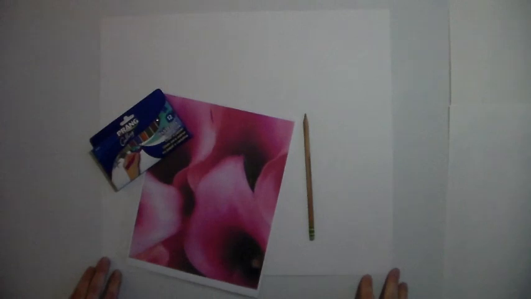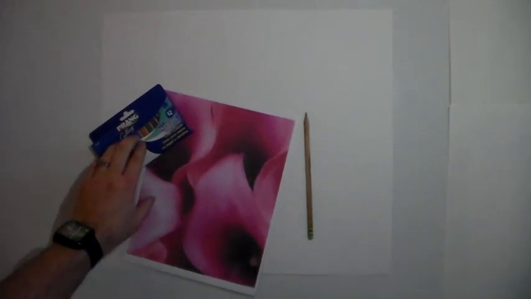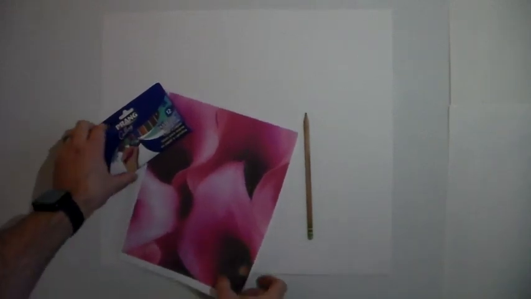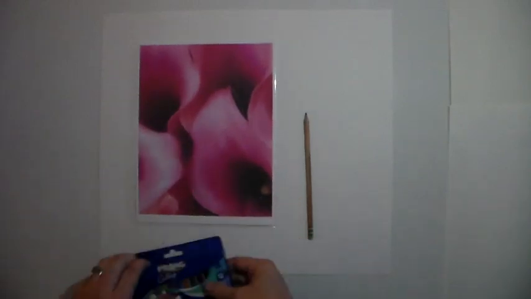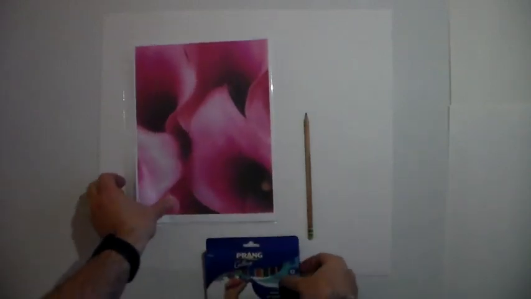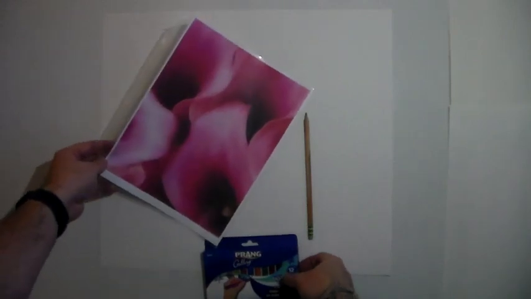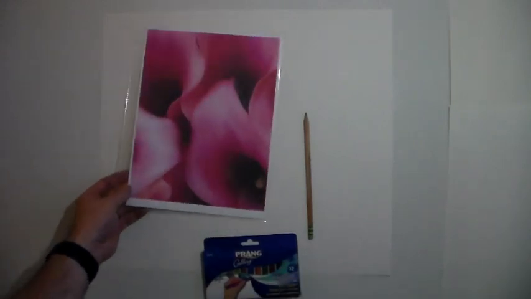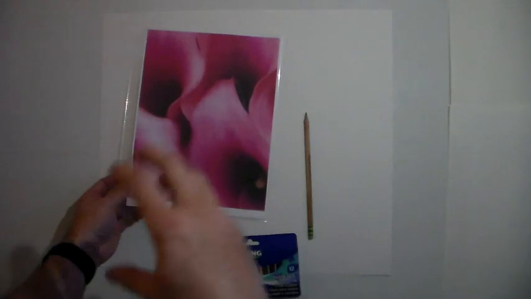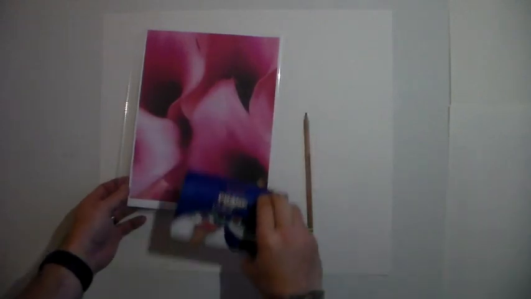Alright, so what we're going to do today is some chalk pastel. We're going to zoom in on an image. I printed off some royalty-free flower images that are really close up, and I'm going to attempt to replicate this in chalk pastel.